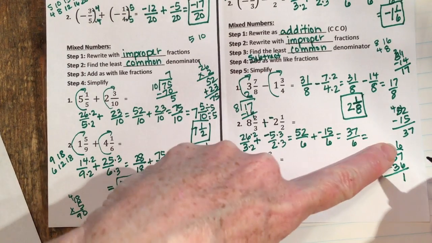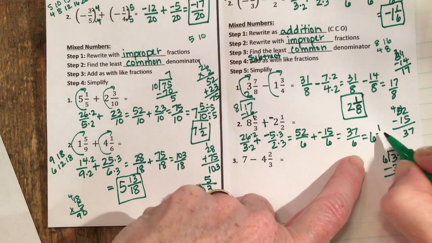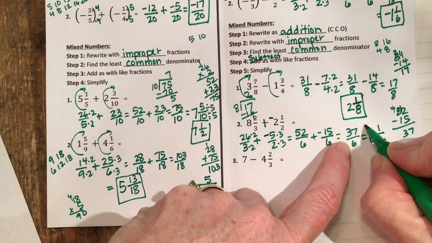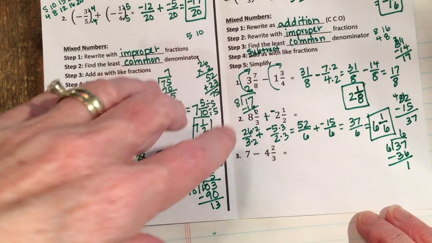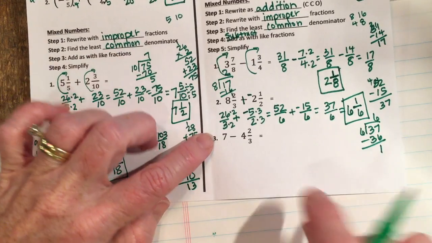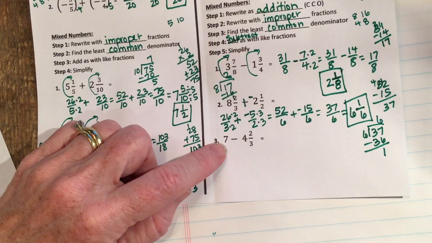So my final answer, 6 is my whole number. 1 is my numerator. And then my denominator is still 6. So 6 and 1/6 looks good. I don't need to simplify it. Last problem. This one looks a little different because you're subtracting a whole number and a mixed number. Your steps stay the same.